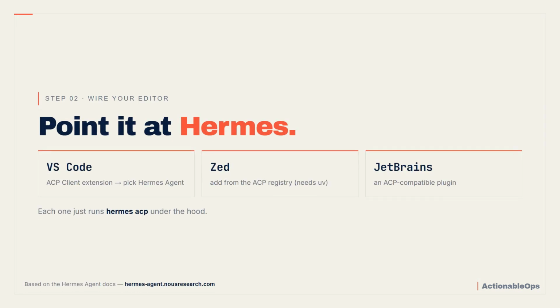In VS Code, install the ACP Client extension and pick Hermes Agent. In Zed, add it from the ACP registry, which needs the UV tool installed. In JetBrains, use an ACP-compatible plugin. Each one just runs Hermes ACP under the hood.